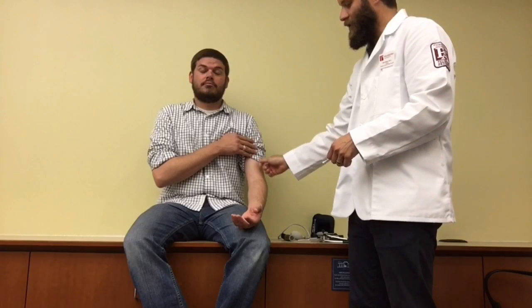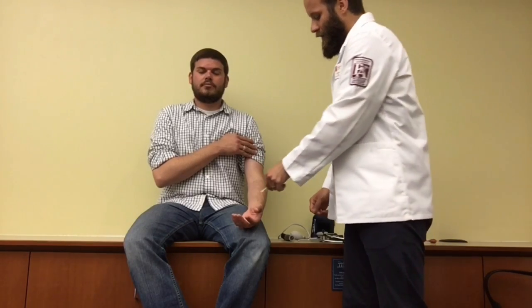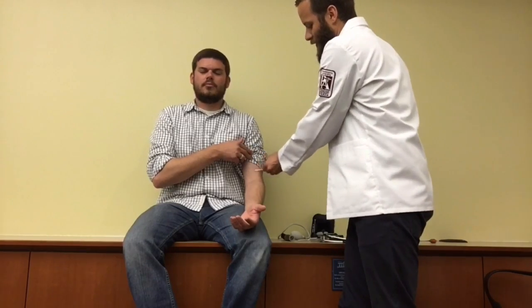Then on their upper extremity, you would ask, is it sharp or dull? Sharp. Then you would go down and assess if they could still feel the same sensation on the lower part of their upper extremity. You would also assess a dull sensation just to make sure that he could identify, is that sharp or dull? Dull.